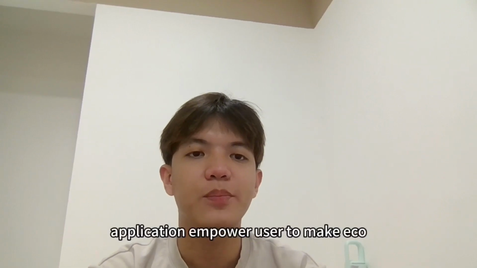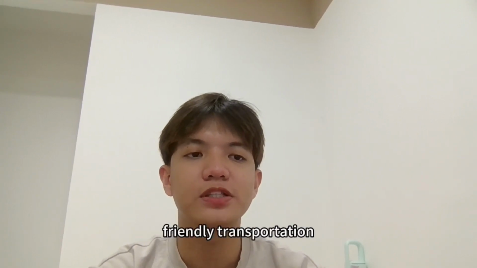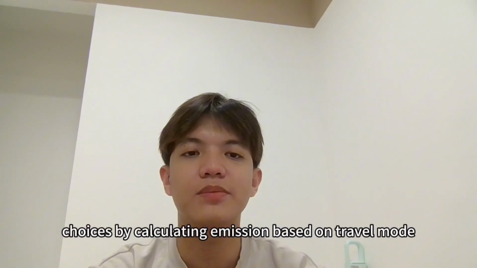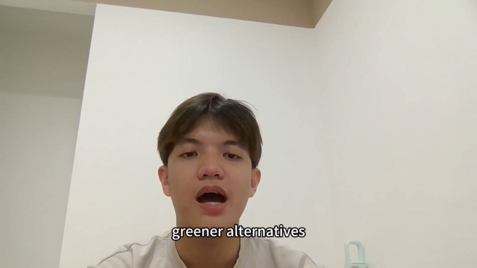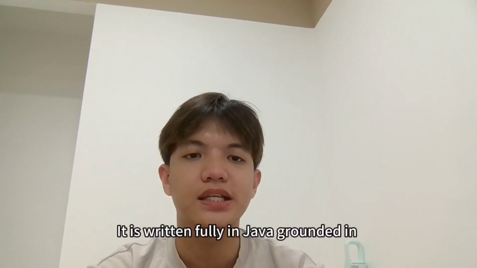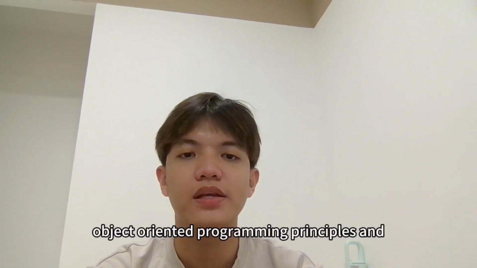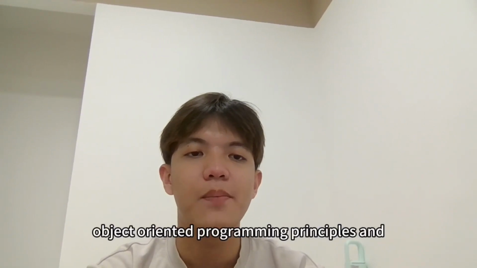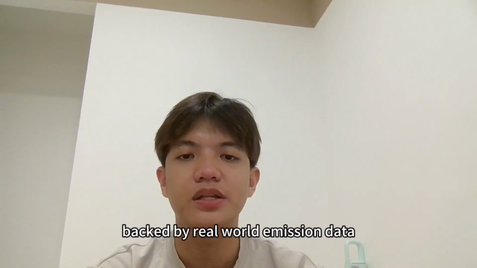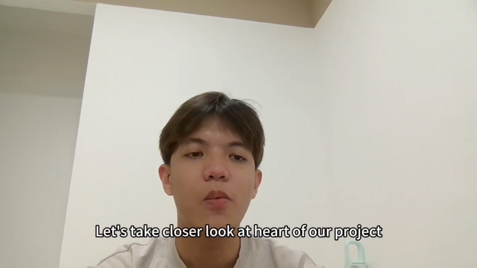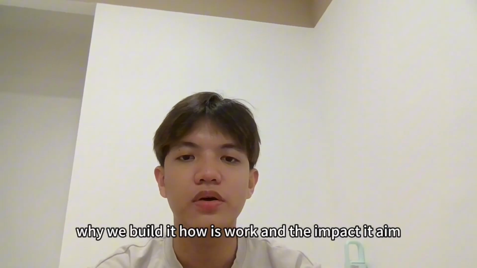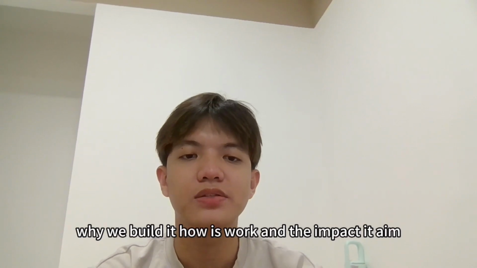Our application empowers users to make eco-friendly transportation choices by calculating emissions based on travel mode and distance, and recommending greener alternatives. It is written fully in Java, grounded in object-oriented programming principles, and backed by real-world emission data. Let's take a closer look at the heart of our project: why we built it, how it works, and the impact it aims to create.